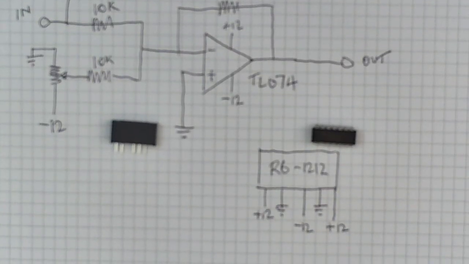Oh, there you go, you can actually see it now. Perfect. So I'm going to throw all that together on a breadboard, and let's see whether or not the theory matches the practice.